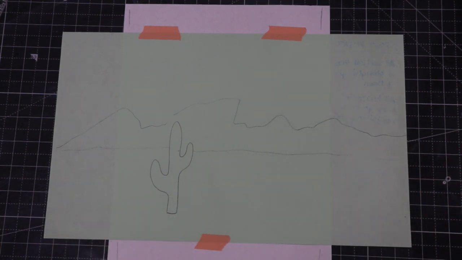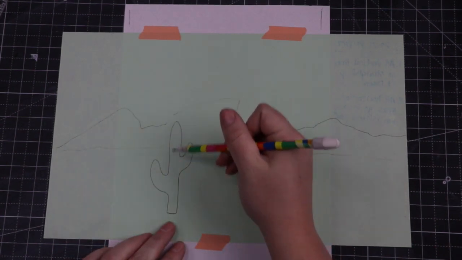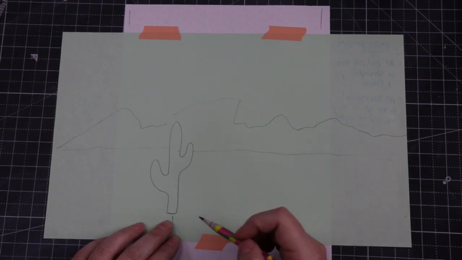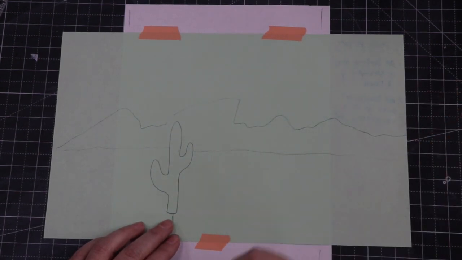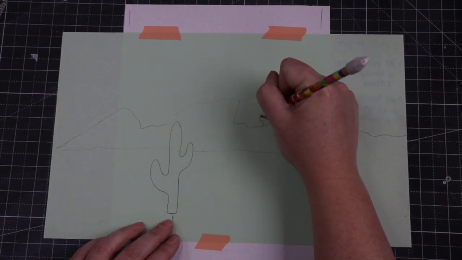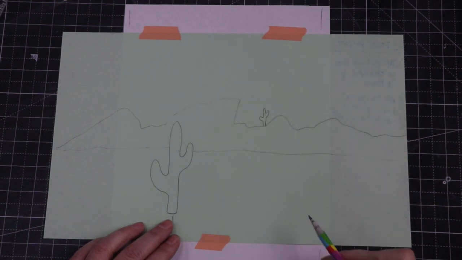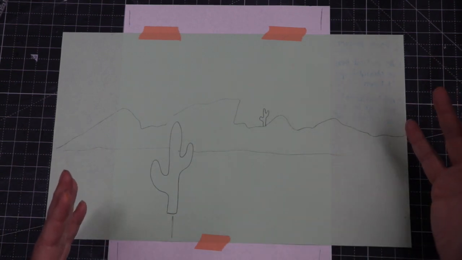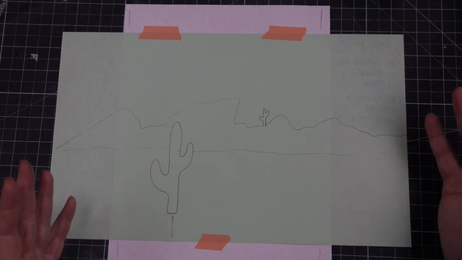Let's say that I want to draw more cacti in this scene. This one is this close to me. If I were to draw another cactus, say I wanted to put a cactus up on top of the mountain range and I drew it this big, that's a large cactus. That would be bigger than probably any skyscraper in New York City.